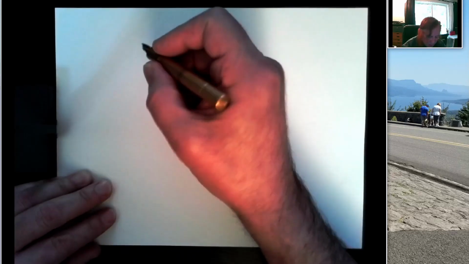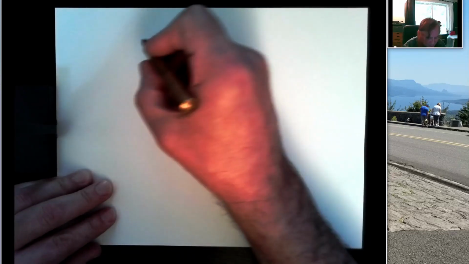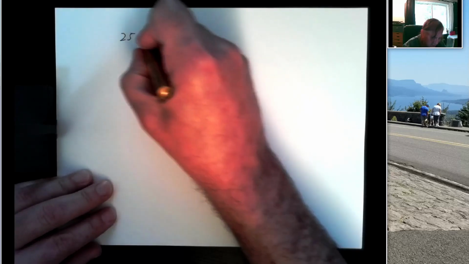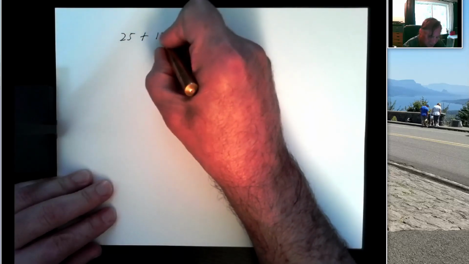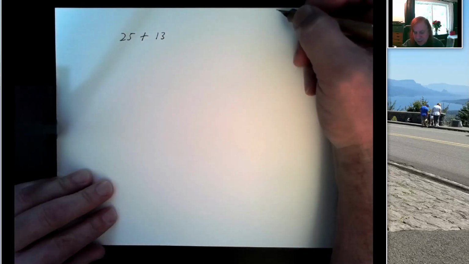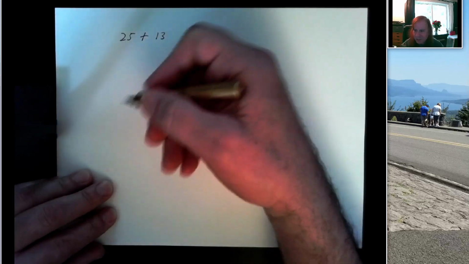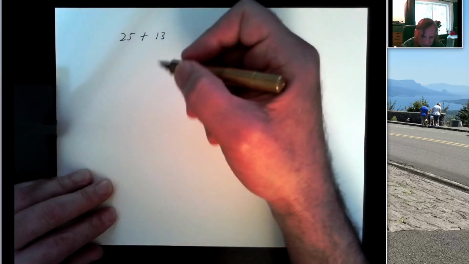Alright, let's continue our discussion of how we work with things in binary. And we're going to continue to see that this parallels what we do with plain old decimal numbers, starting with addition. So suppose I want to take the number 25 and add the number 13, where these are decimal numbers. So we can do our conversion by dividing by 2 and so on.